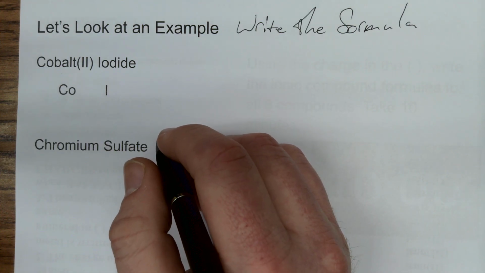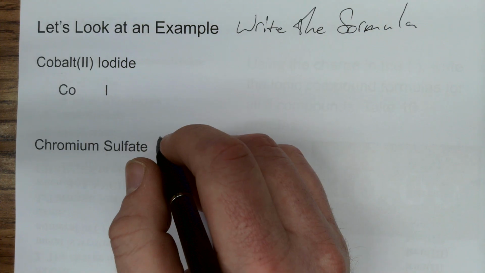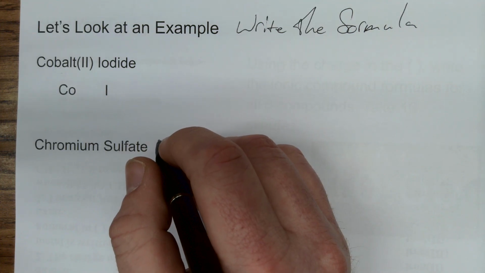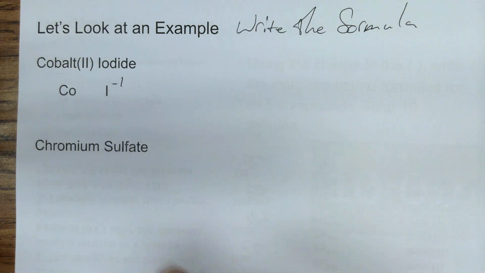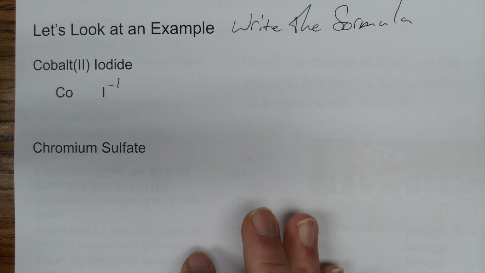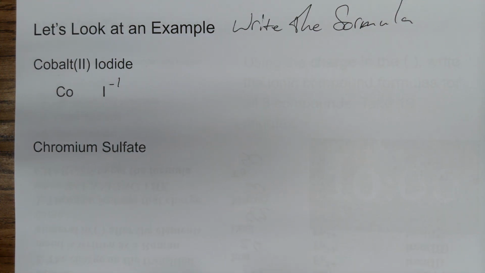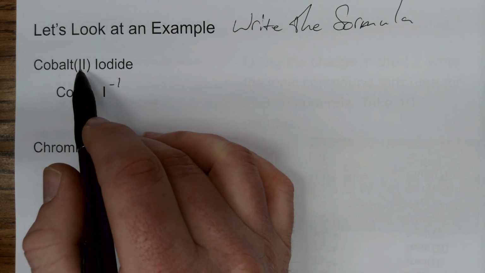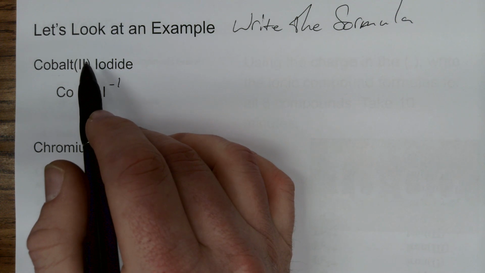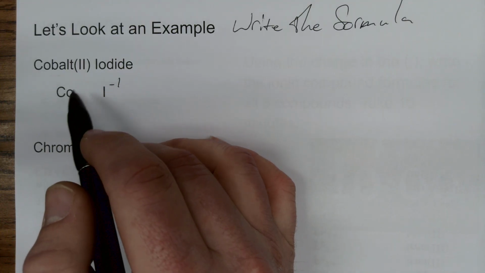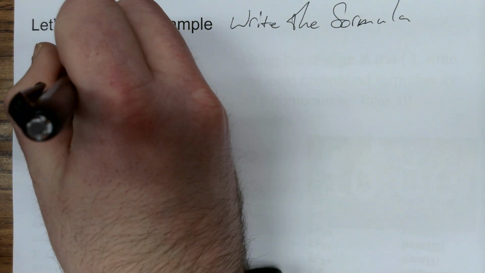Iodine being the nonmetal, always going to produce a minus what anion? Was it minus 1? All right. Now remember, whatever the cation's charge is, it's in parentheses in Roman numerals. So cobalt(II), what's the cation going to be? Plus what? Plus 2.